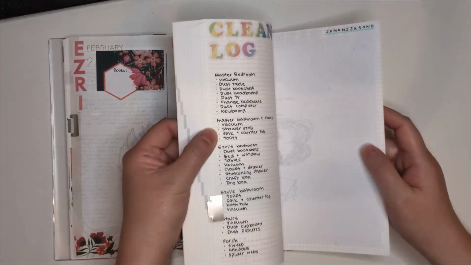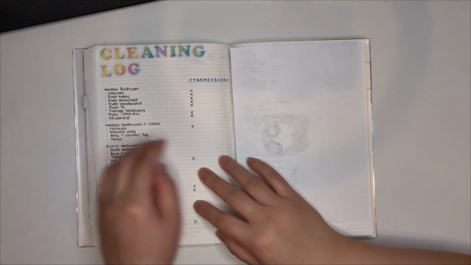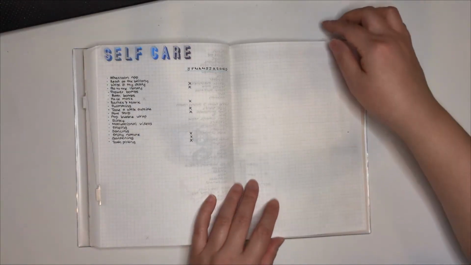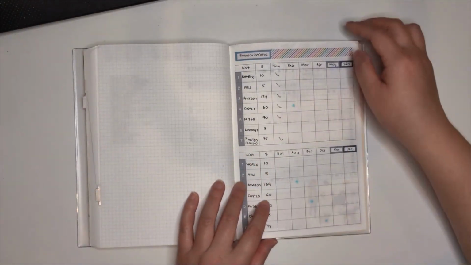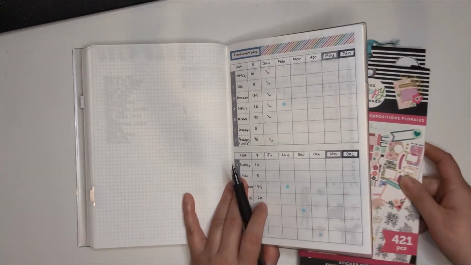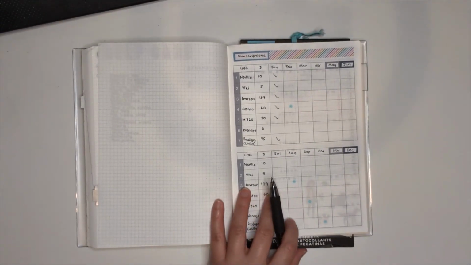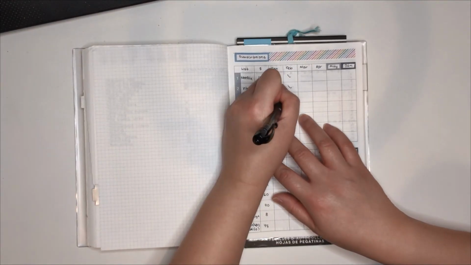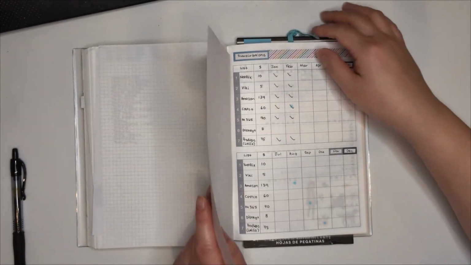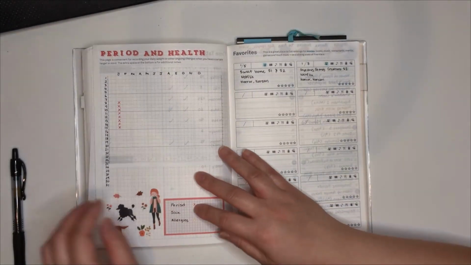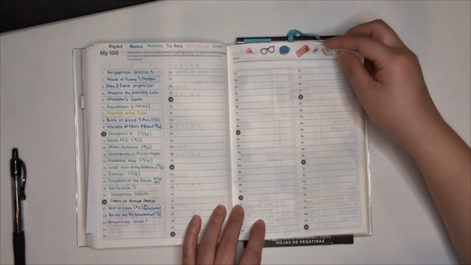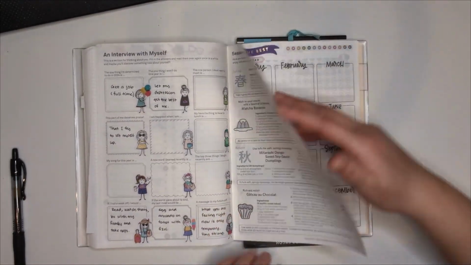That's it for my daily page. Moving on to the back portion of my Hobonichi. This here is my cleaning log. There's nothing I need to update here, nor do I need to update my self-care log, so I move on to my subscriptions page. I'm just going to mark what I'm on this month. Here I'm flipping over to the next few pages. I don't need to update anything on them. So that's the end of my February setup.